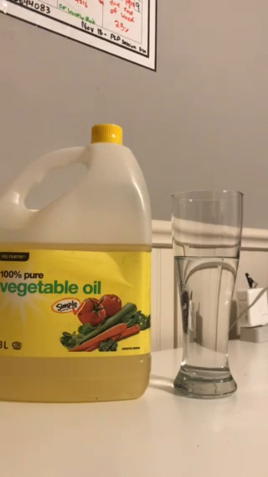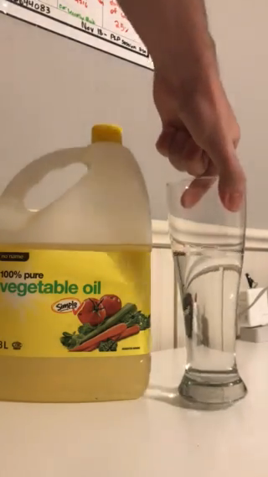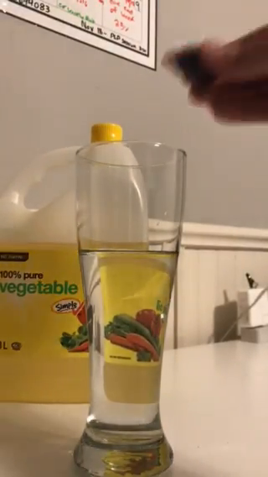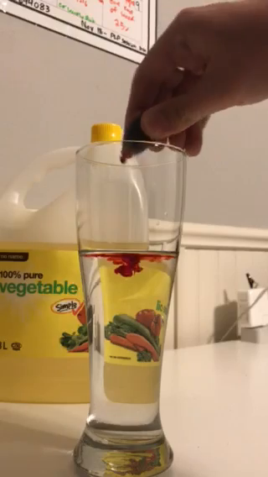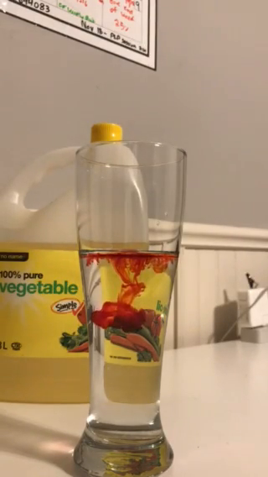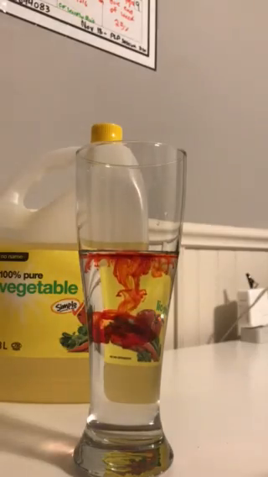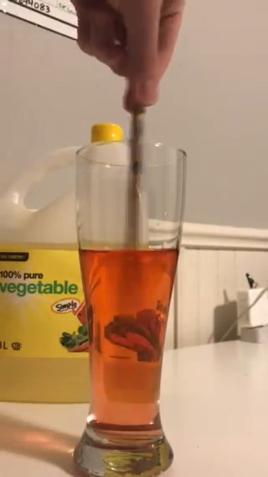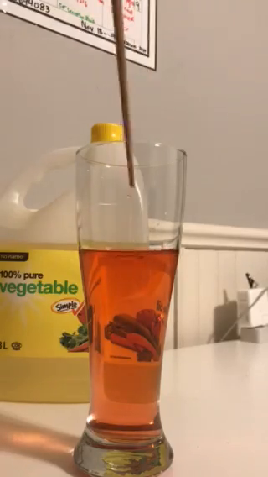So what I'm going to show you is how two fluids of different densities react when they are mixed. So to start, I'm going to grab my glass of water and put a couple drops of food dye into it. Okay, and then I'm just going to stir that up so we can have a nice little red color in there.